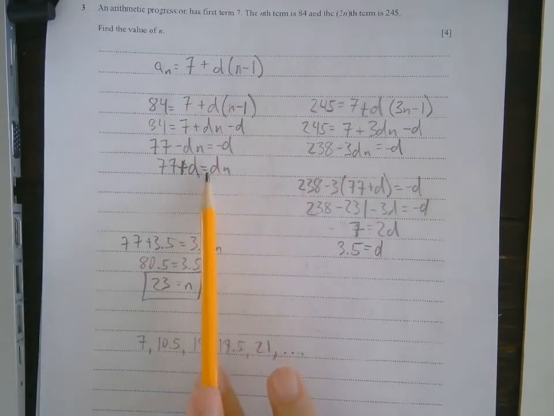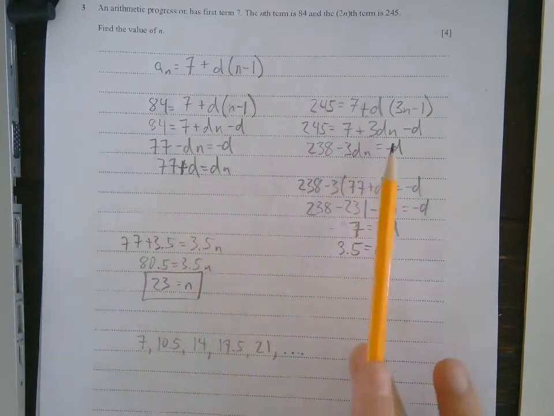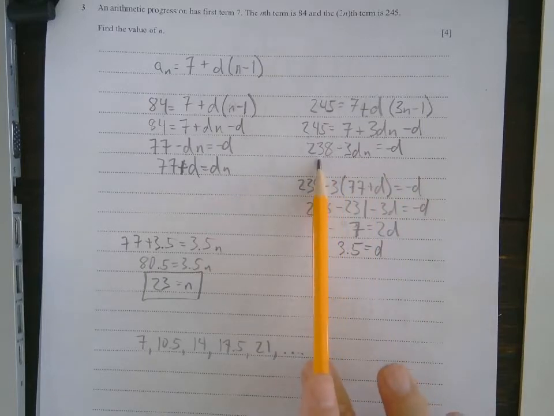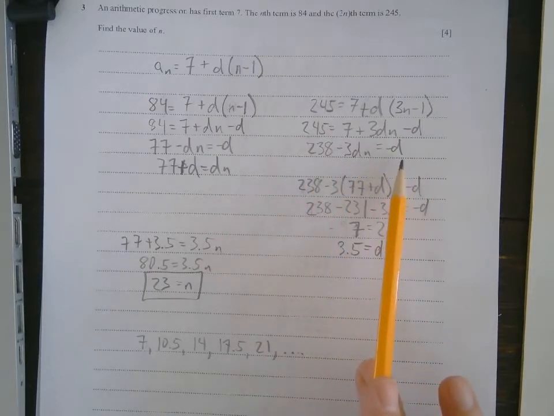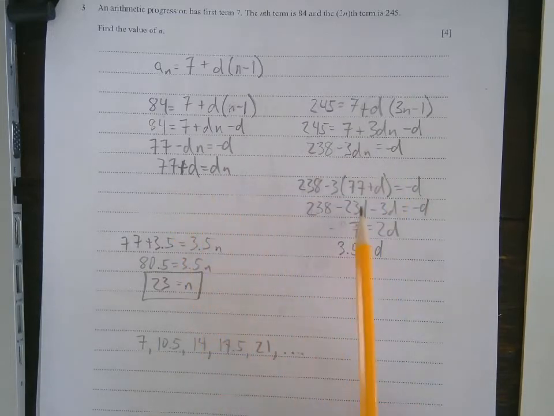So we solve this one down to here. We get 77 plus d equals dn. And then here, I could solve this one down to 237 minus 3dn equals d. I substituted then this 77 plus d in for dn right here, because then I could solve straight for d. So remember what d is, the common difference in this case, which means this arithmetic progression is going up by 3.5 each time.